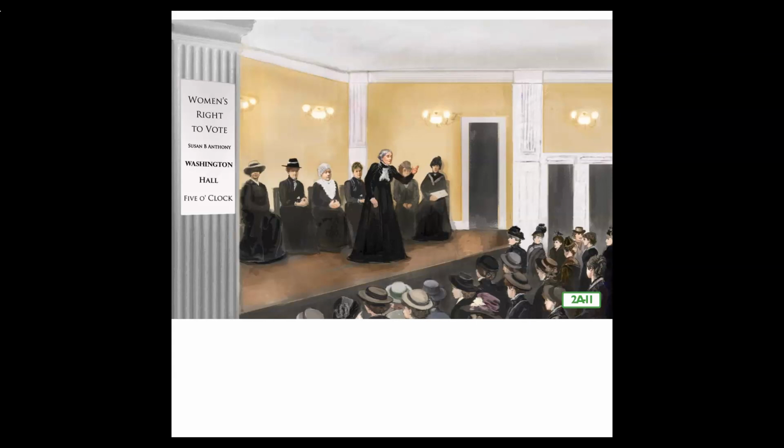Susan B. Anthony was quite an amazing woman. She was prepared to stand up and fight for what she believed was right. Do you think you would have enough courage to do the same? So let's think about this. Let's think about what causes Susan B. Anthony voted for. There were two of them.